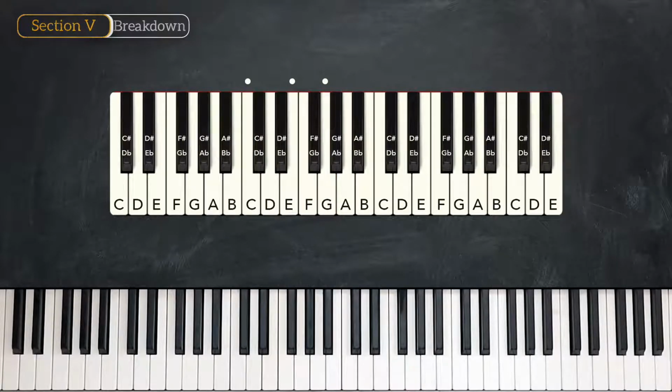So for the C major triad, we have C, E, and G. And those 3 notes are in the C major scale. So we know that the C chord in the C major scale is major.